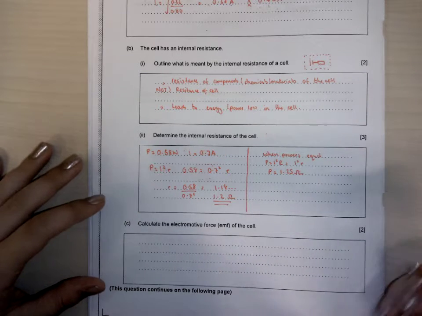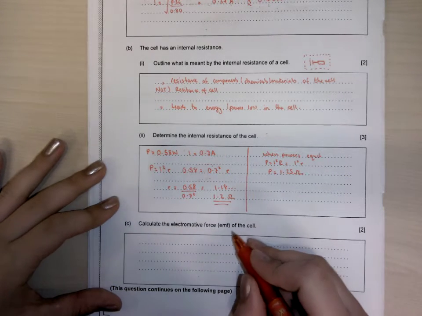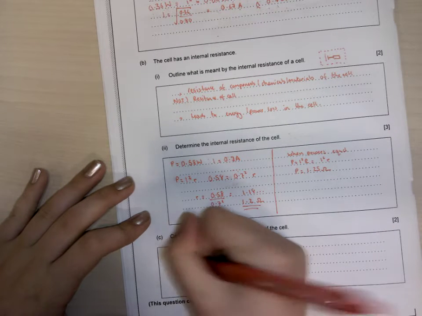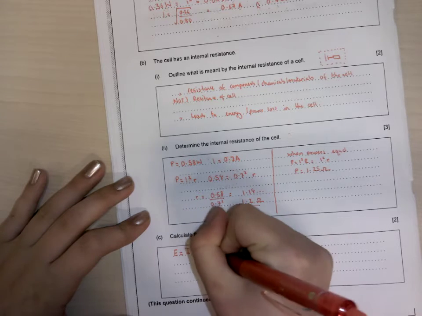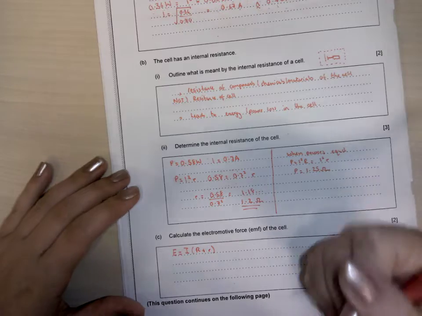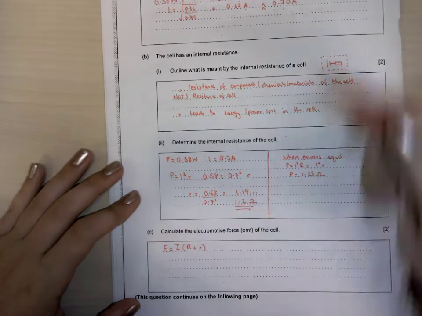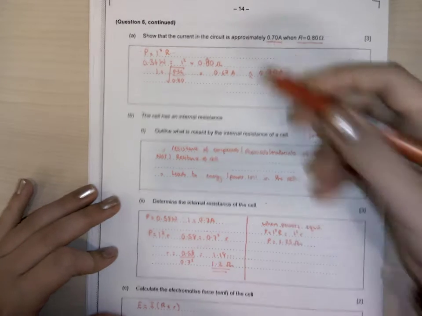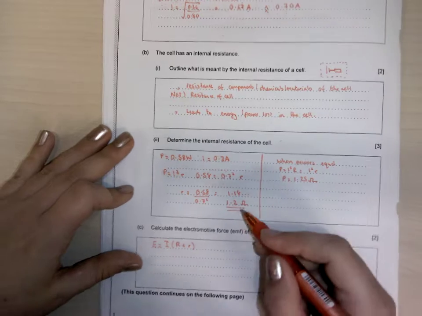Question 6C was asking you to calculate the electromotive force, the EMF, of the cell. So here we're using E = I(R + r). Again, from that we're using what we've known from previous questions. What I've calculated for internal resistance, and I can use my R value from back up here, and again my current as well. You would get error carried forward marks for this if you had calculated a different value in part 2.